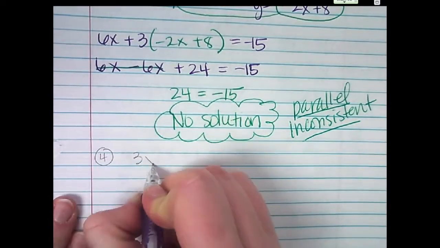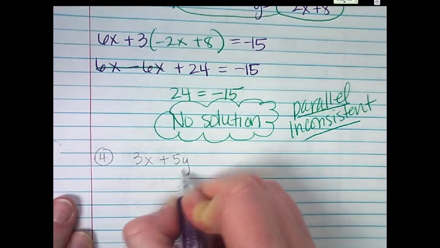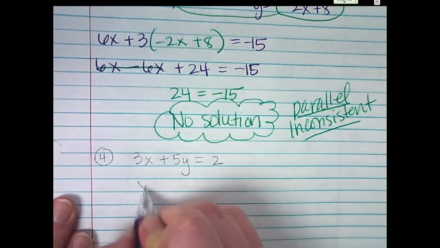Okay, number 4. So here's the one where I'm going to solve for the x on this one so you can see what it looks like.